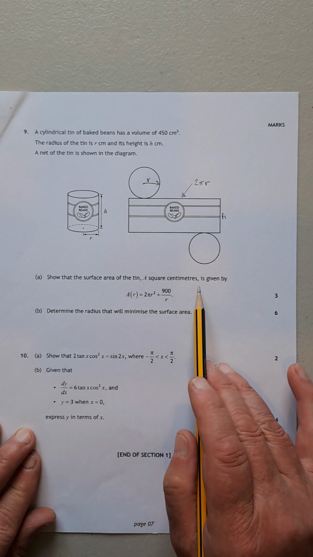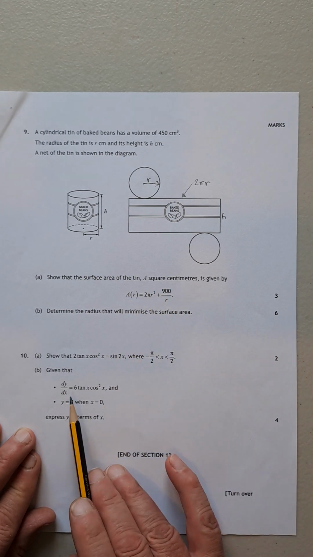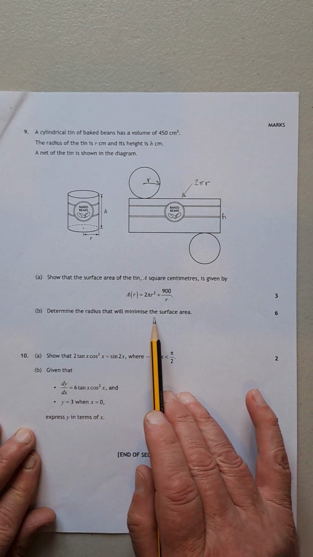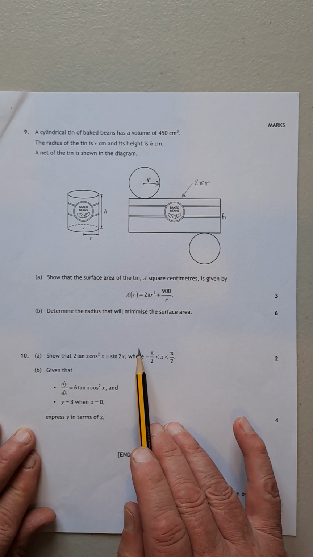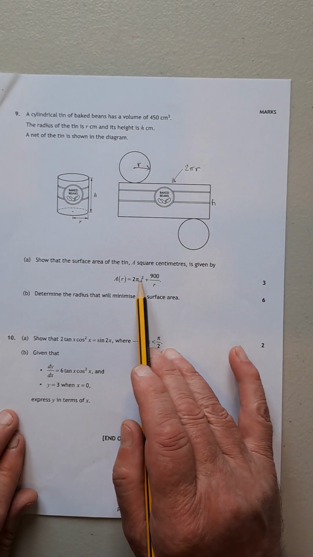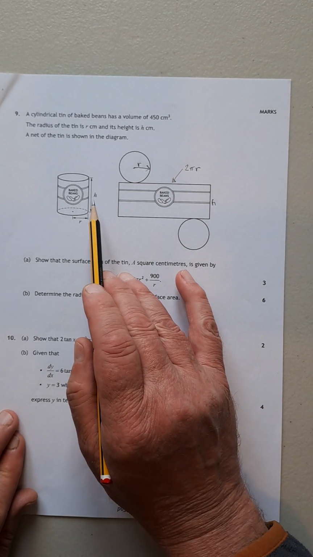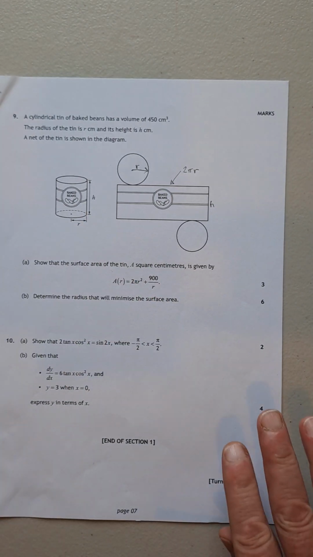Show that the surface area of the tin is given by that formula there, and determine the radius that will minimise the area. So the first thing you do is you realise that that formula there has nothing to do with h, so we need to get rid of it. Anyway, here we go.